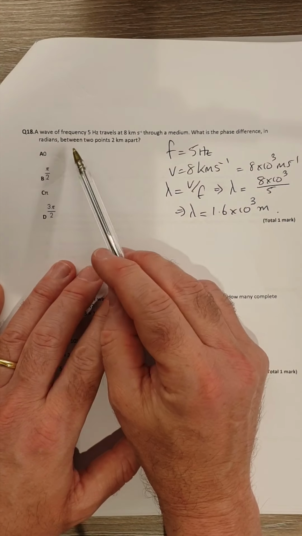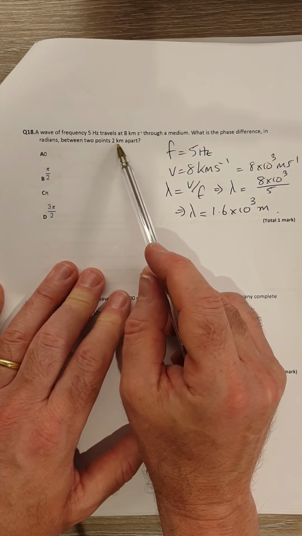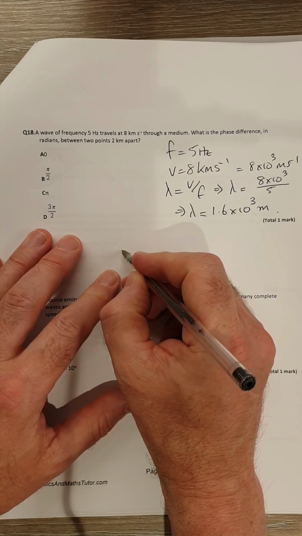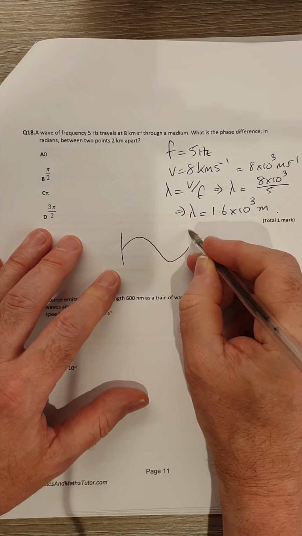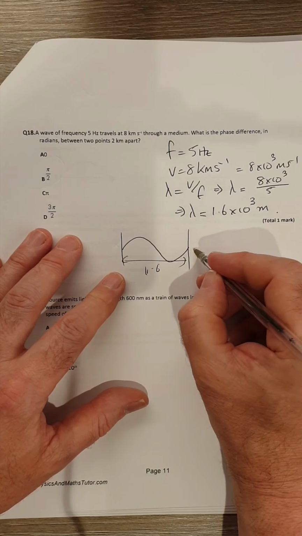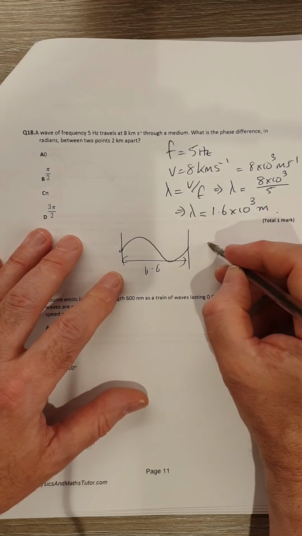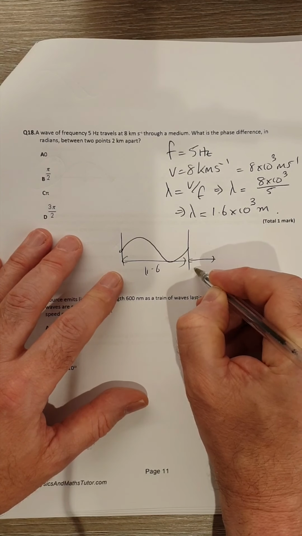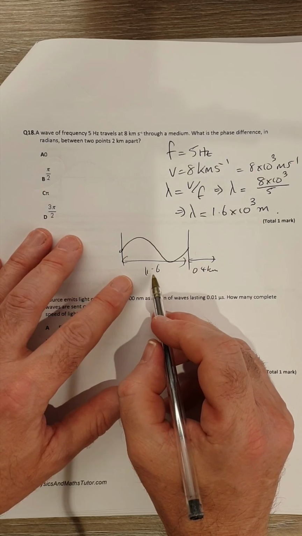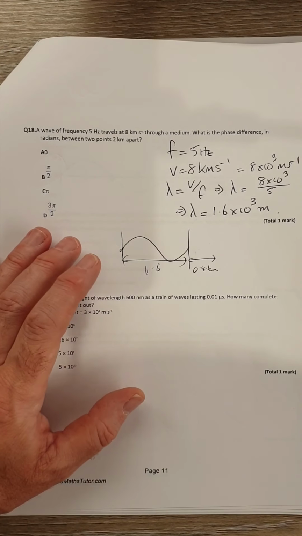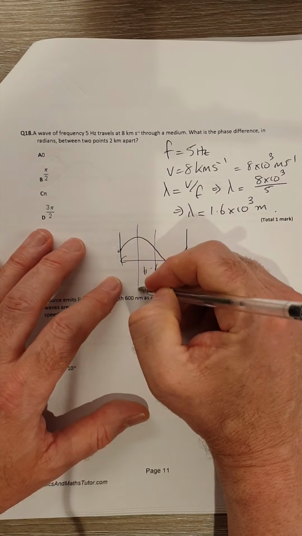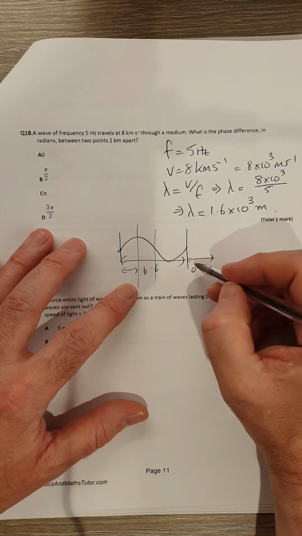Now, we're looking for the phase difference in radians between 2 points that are 2 kilometers apart. So what that's saying is that one wave is 1.6 kilometers. And we're looking for points that are, so then we've got another 0.4 kilometers. We've got the point we're looking for. Now, 0.4 is a quarter of this wavelength.